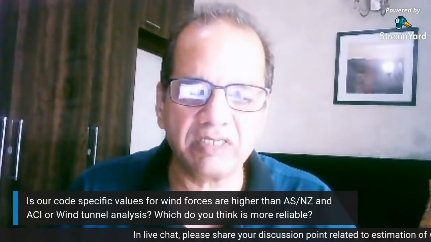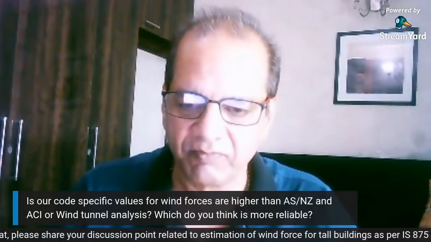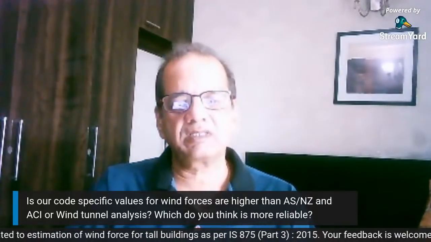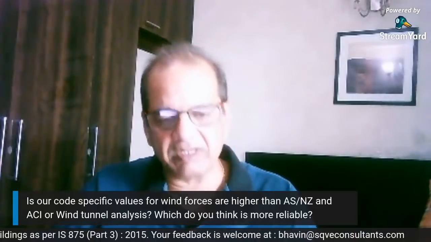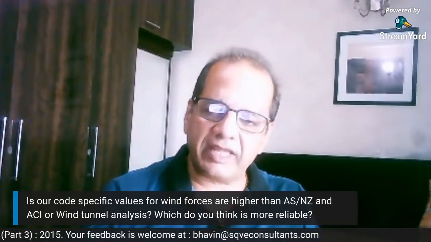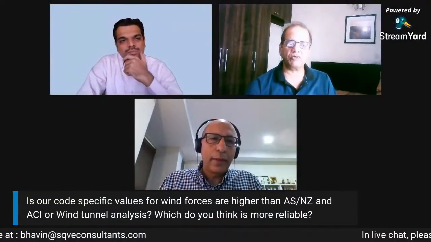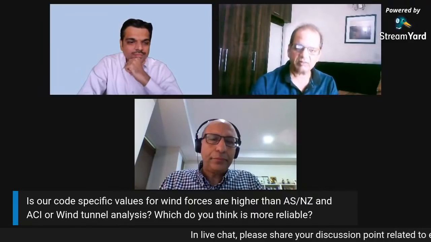As far as reliability is concerned, it is the reliability of the wind tunnel test which has been conducted, nothing else. So in the code, there is no question of having a reliability factor. Only with an actual field test can you verify, if the code gives this value, how much the actual field value is, and that may always vary.